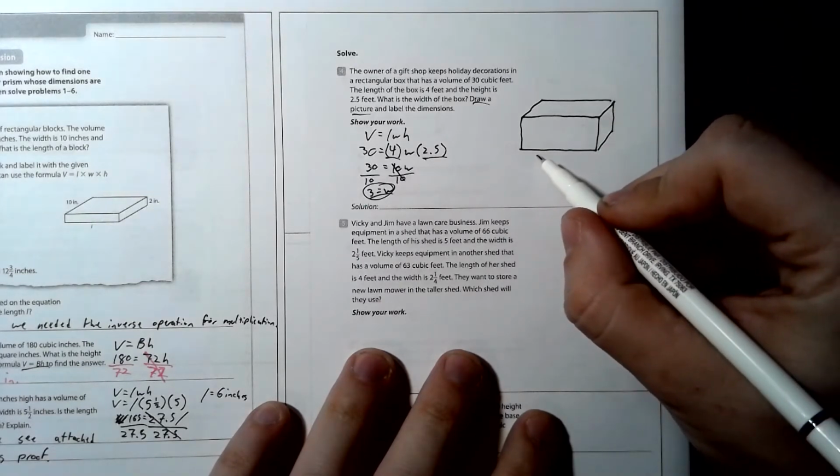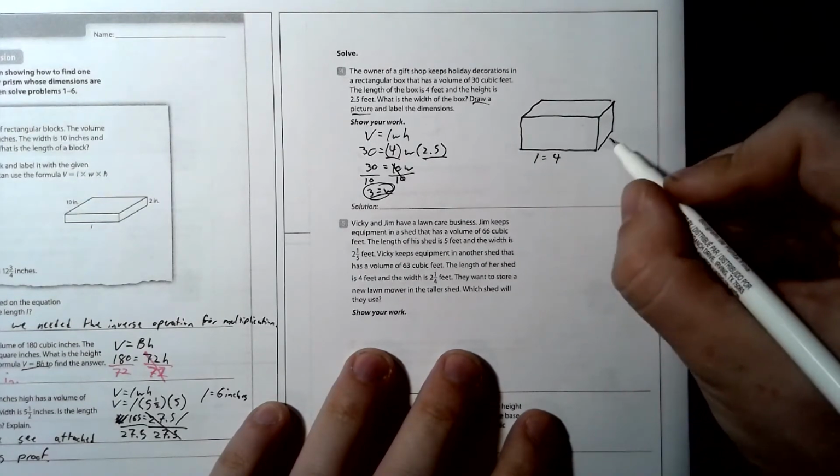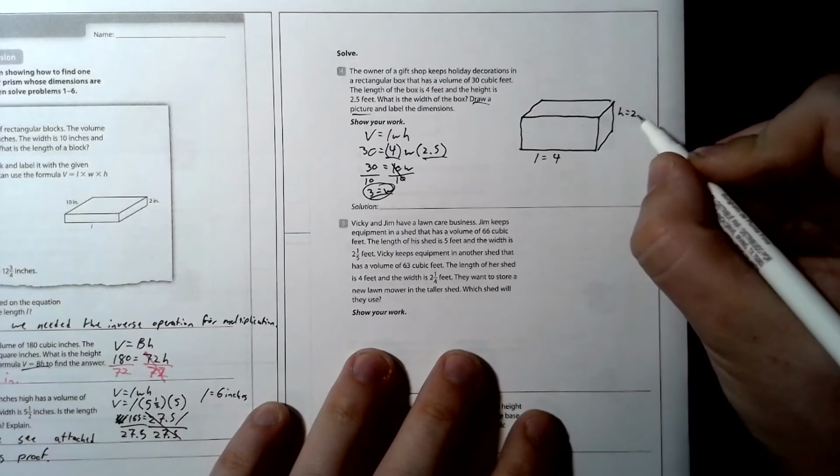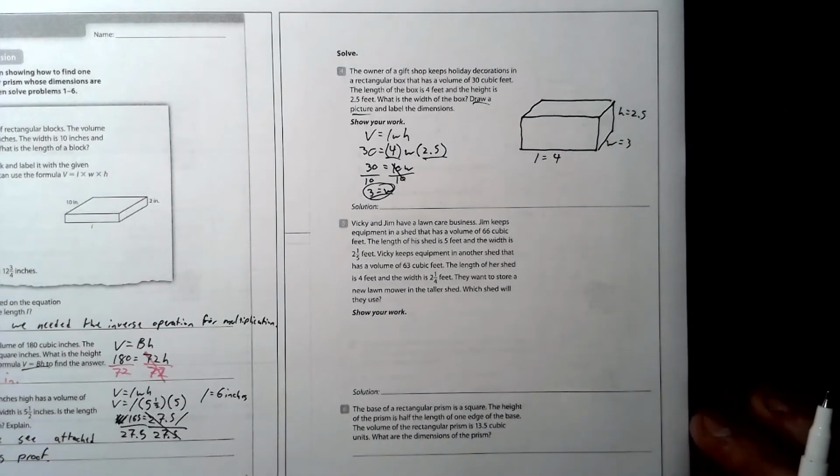So we have length, which equals 4, height, which equals 2.5, width, which equals 3. That's number 4.